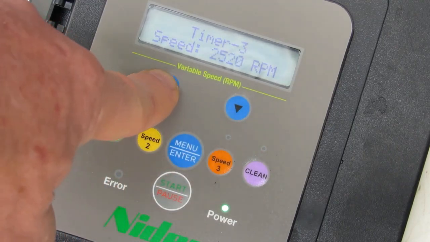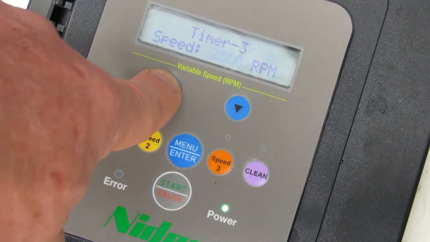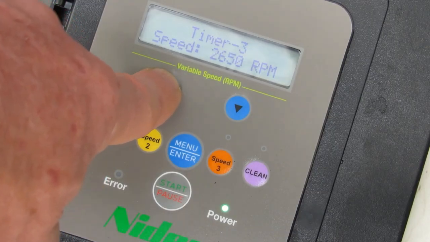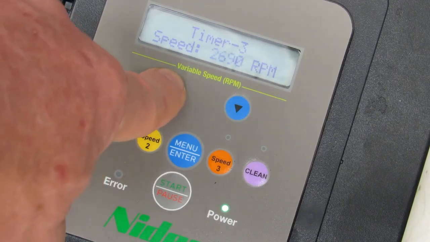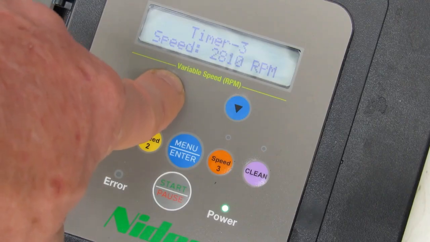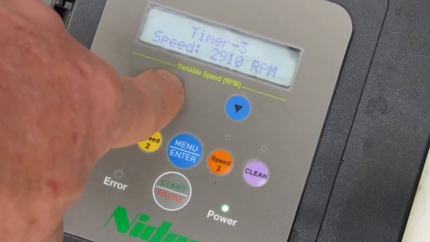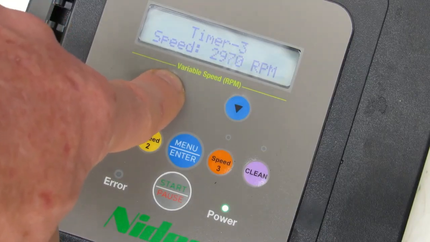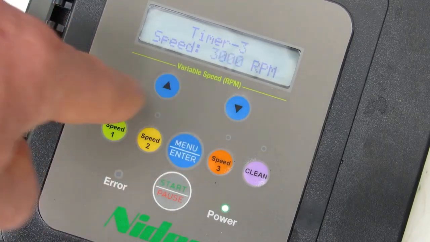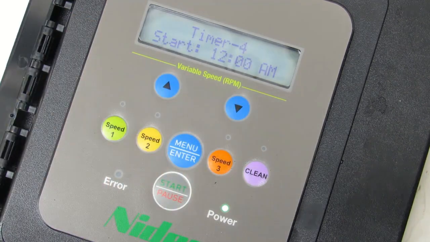You got to keep remembering to hit that menu enter key, or it just takes you up and down in the menu itself, as opposed to changing the setting. We're going to go up to 3,000 here. Enter. Go to timer 4.